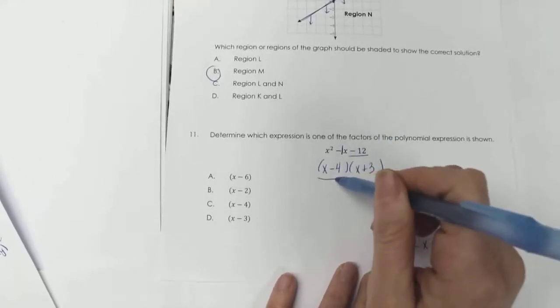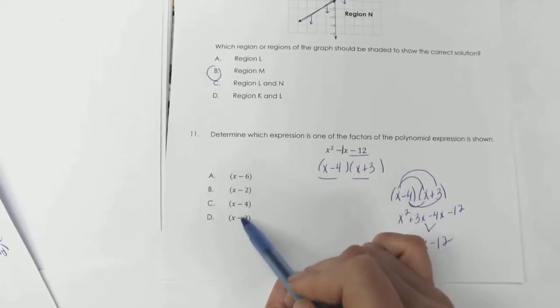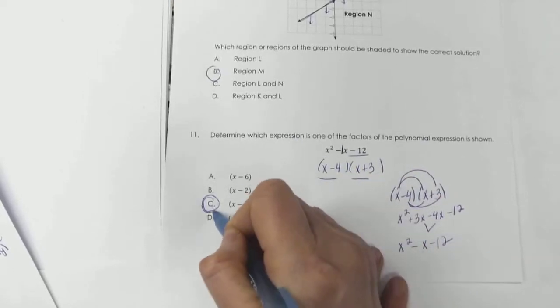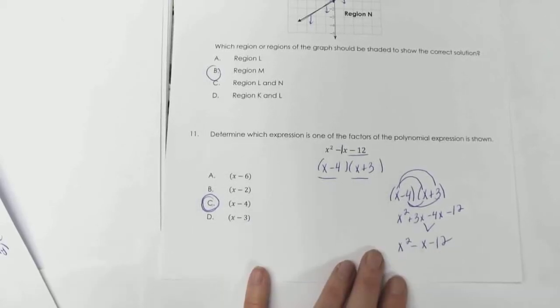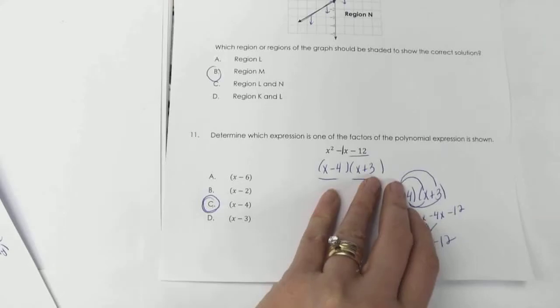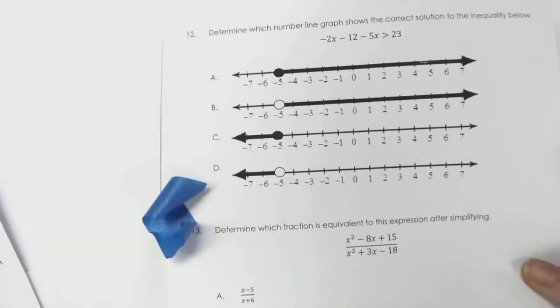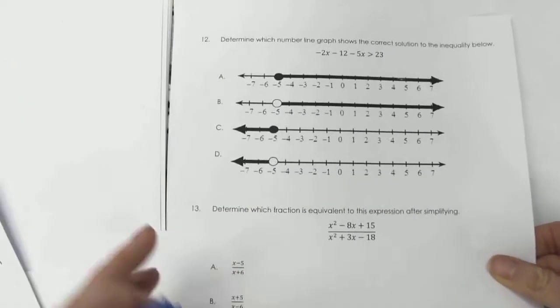So the one of these that happens to be listed here is this one. Please note that x minus 3 is listed here. Be really careful when looking at your signs. Next one I'd like to go over is number 12.